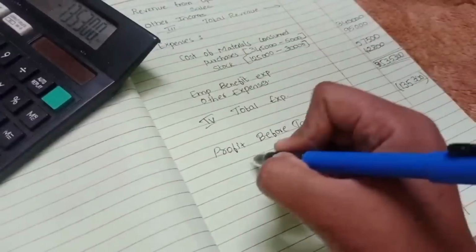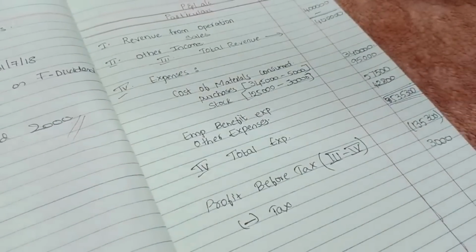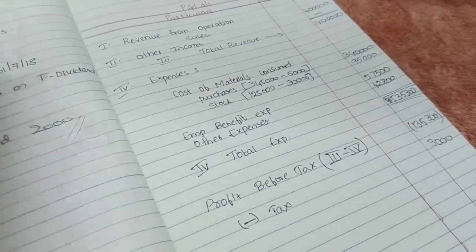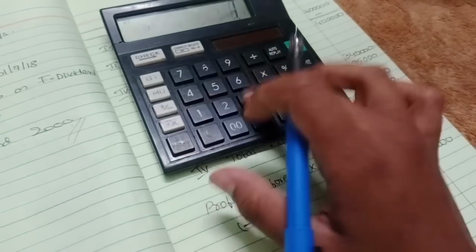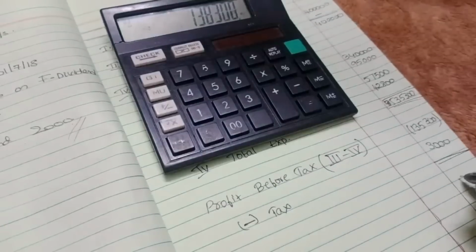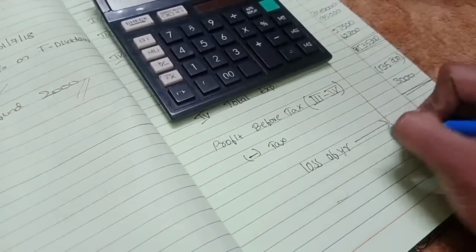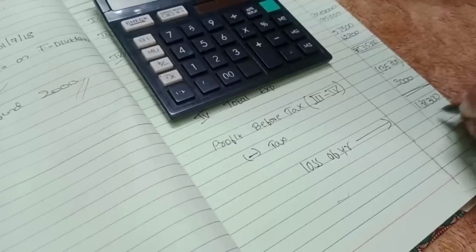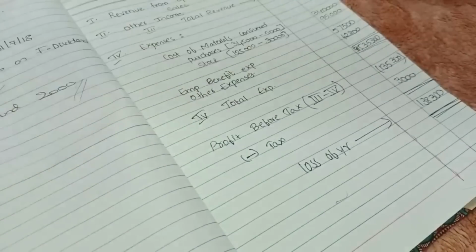Is there any tax in the question? Yes, we have tax. What tax do we have in the question? They have given income tax. How much income tax? 3,000. We need to subtract it. So 1,35,300 and again 3,000 we need to pay. How much will we have? Loss of the year. We are getting a negative balance. Loss of the year is 1,38,300. Like this you need to do the P&L account, students. It is a simple thing.